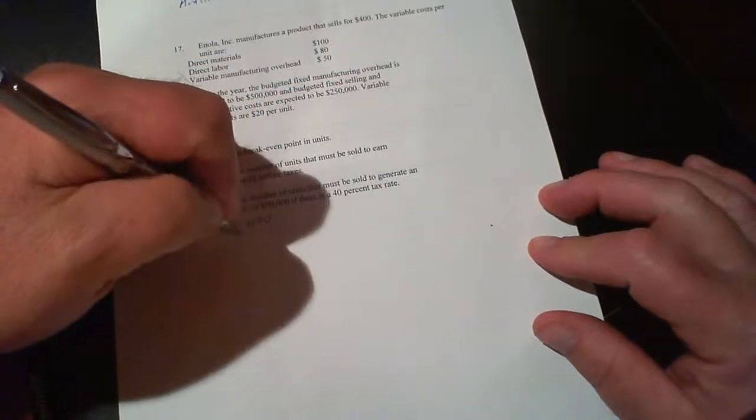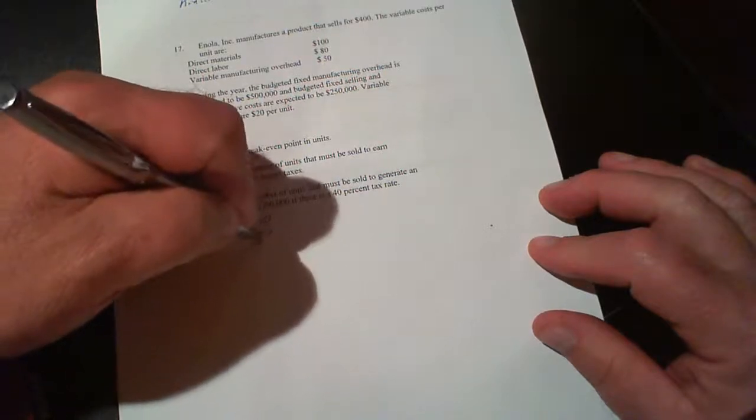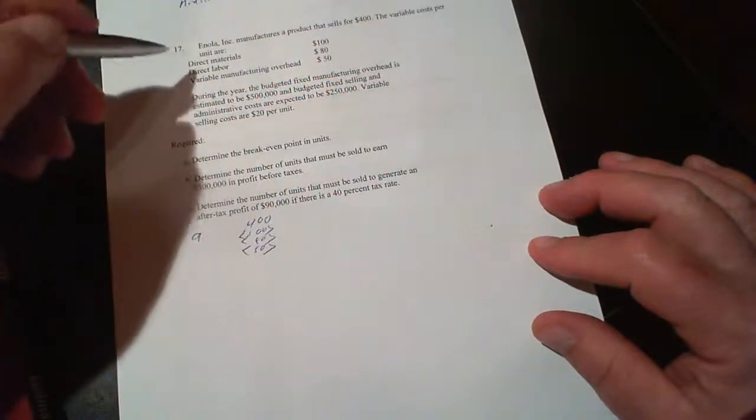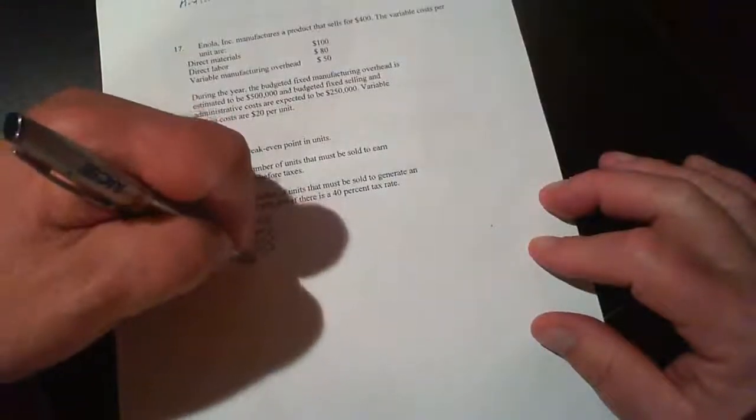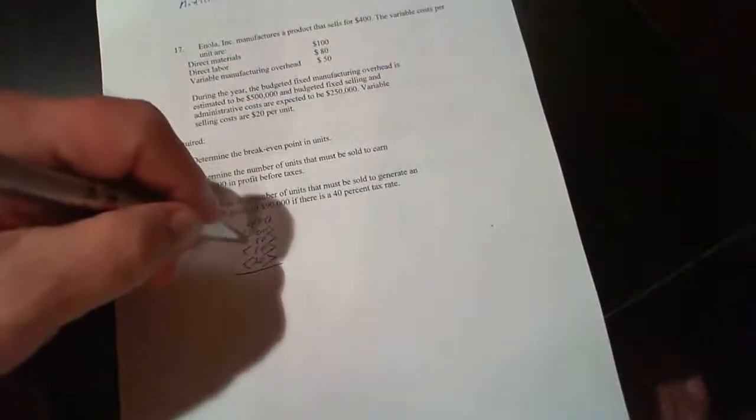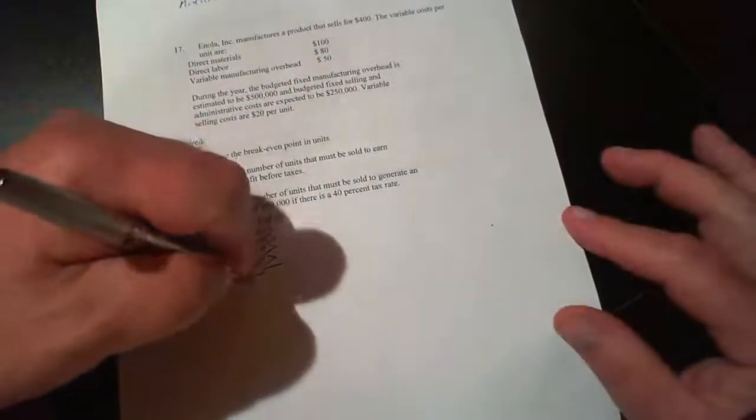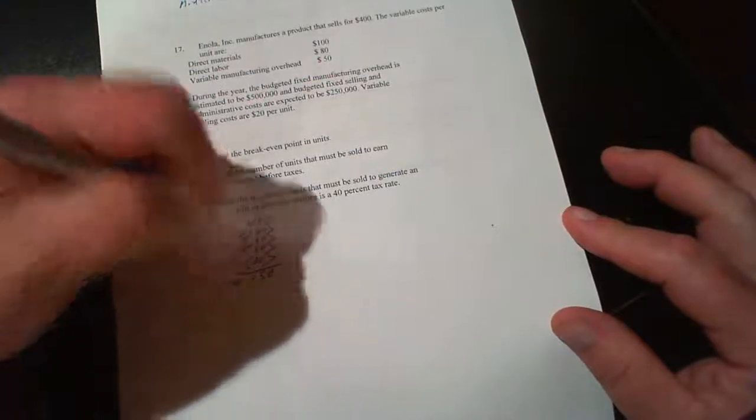All right, so determine the break even in units. So A, first we need the contribution margin. So that will be 400 minus 100 minus 80 minus 50. All right, now most people remember the manufacturing cost, but don't forget the variable selling cost of 20 here. If it's a variable cost, it counts. So 100, 200, 250. So that means our contribution margin is $150.